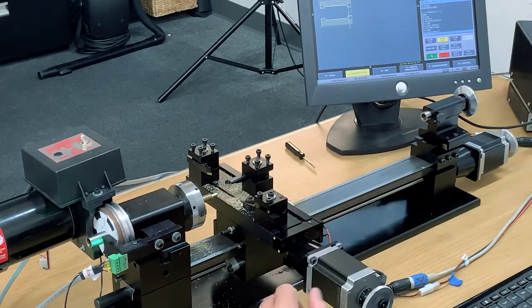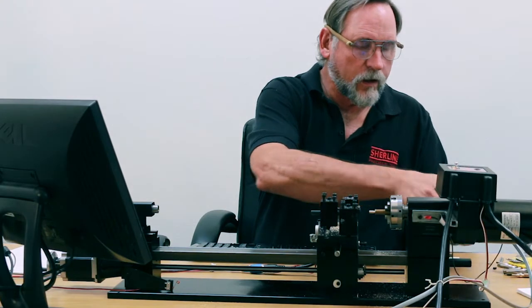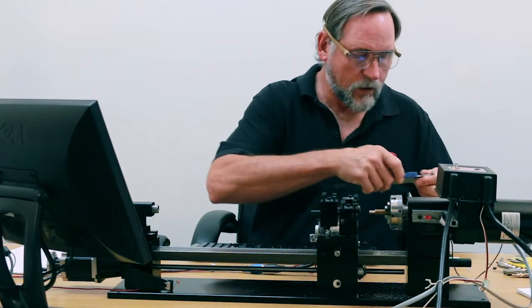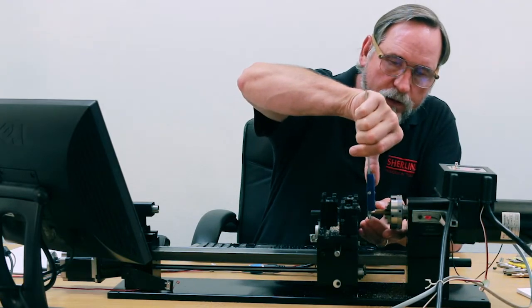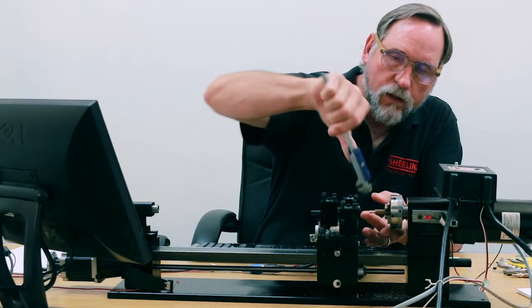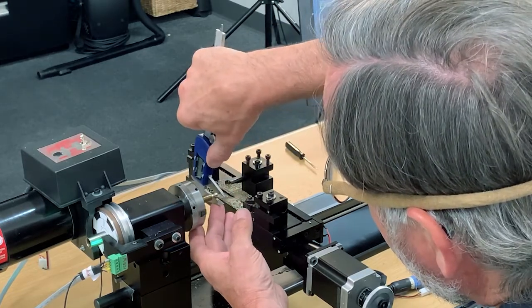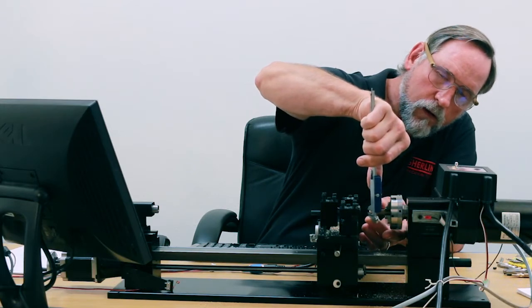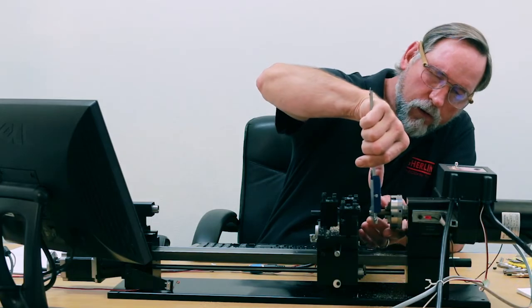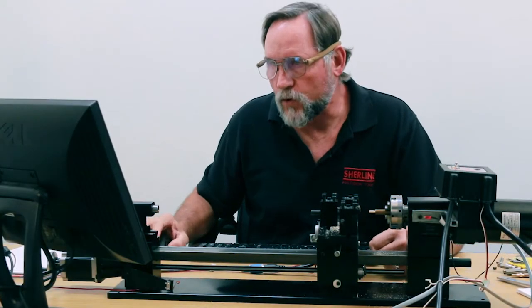Okay, it gets done with that. This has now been roughed out. I can actually measure my diameter, and I would do this with mics, but I've got calipers right now. And about 193, so I'm 3 thousandths over.